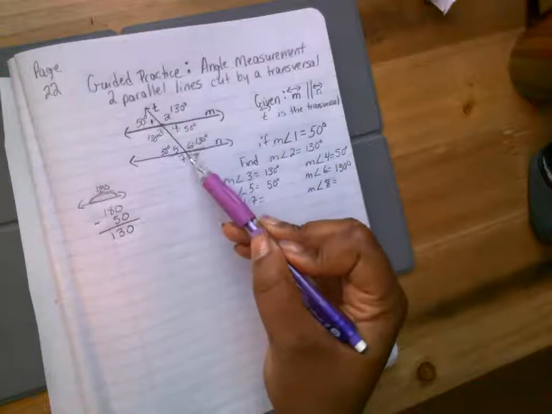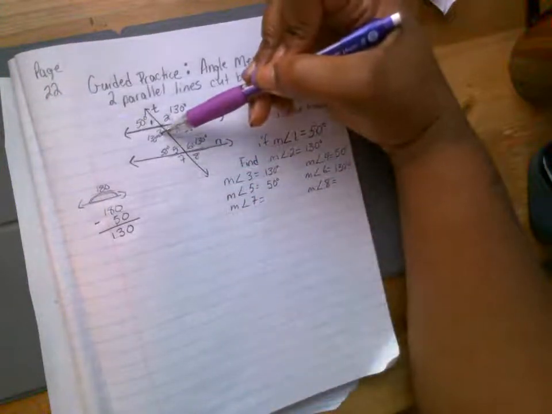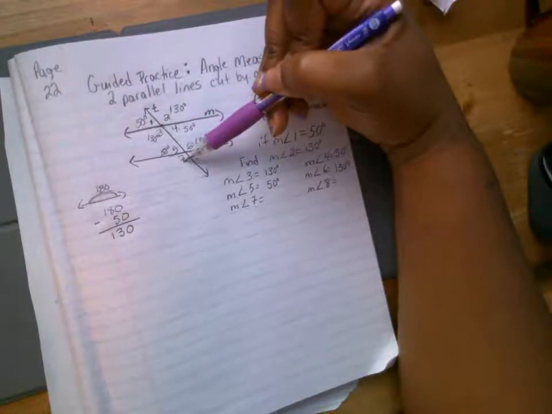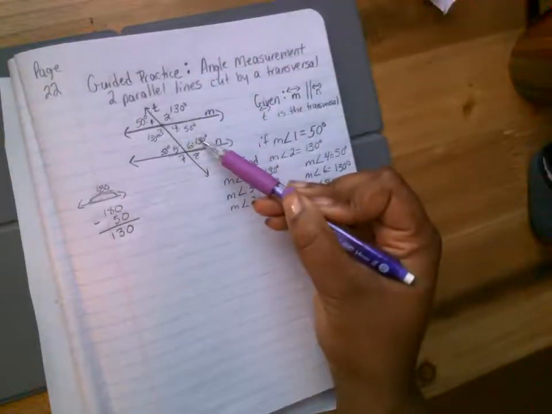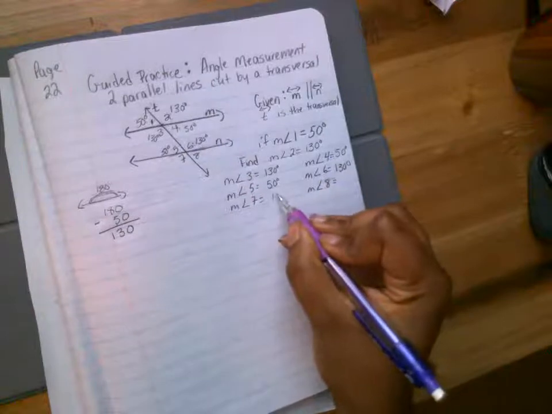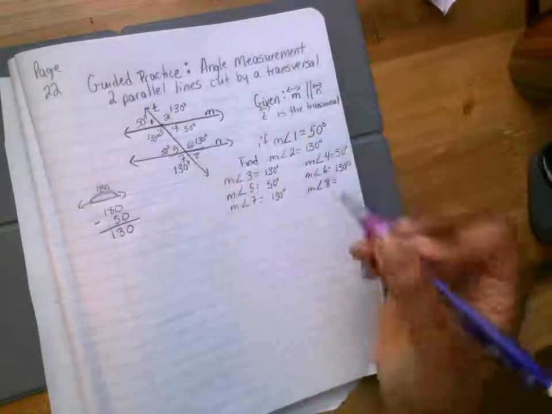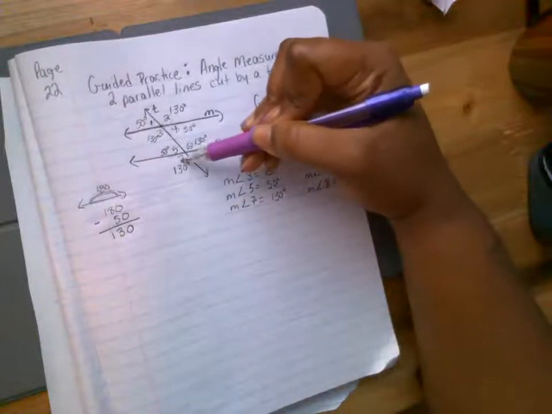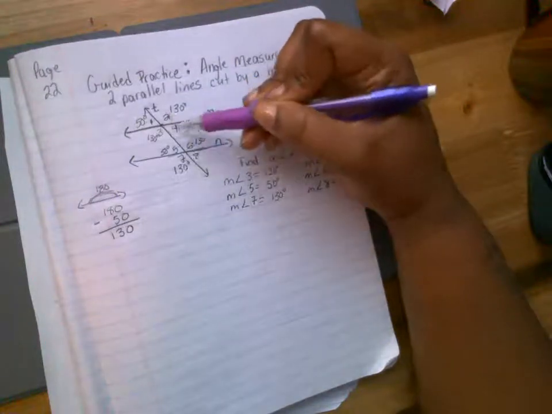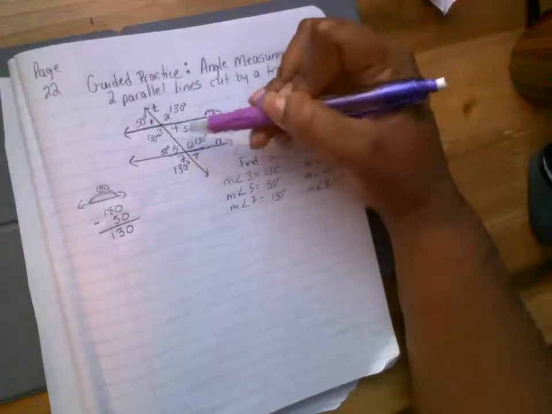7 and 6 are vertical. Okay? Also, 3 and 7 correspond. They're both in the bottom left corner. So either way you go, 7 is going to be 130 as well. 7 is also an alternate exterior angle with 2. They're both on the outside and on opposite ends. One's on the top, one's on the bottom. One's on the left, one's on the right.